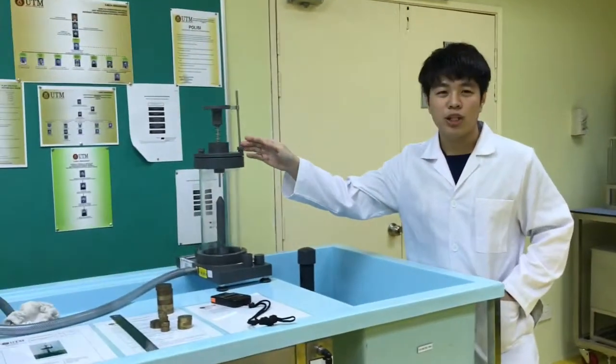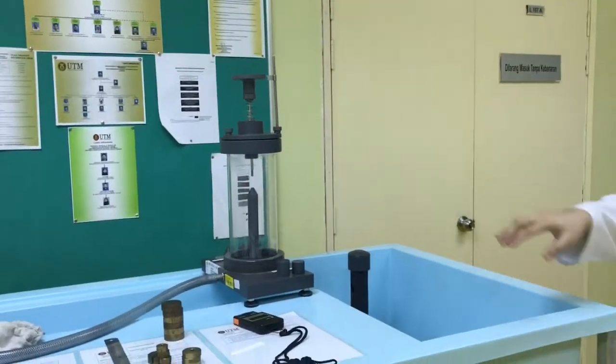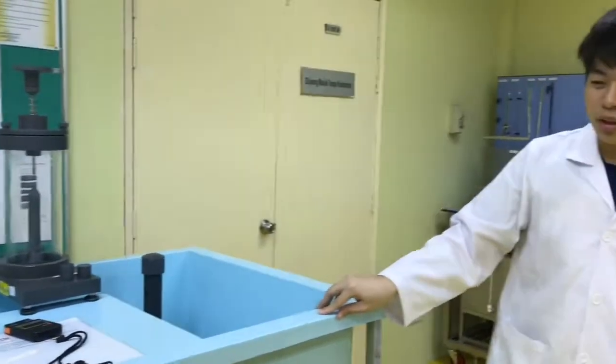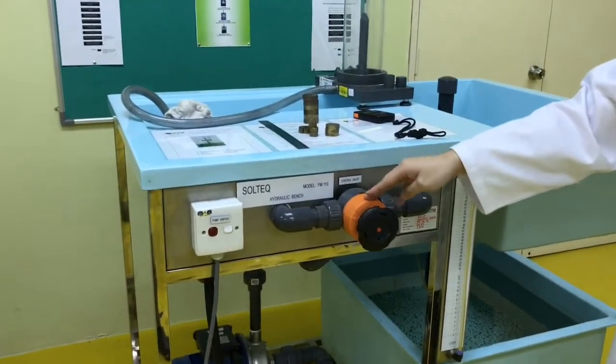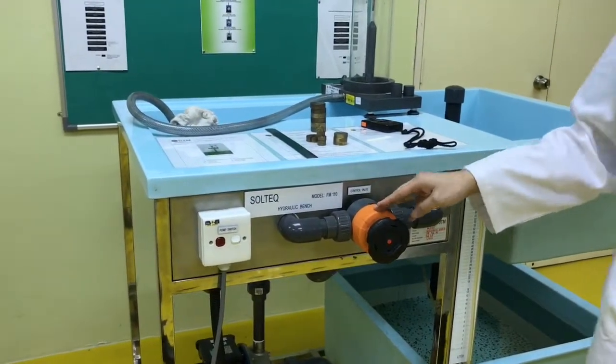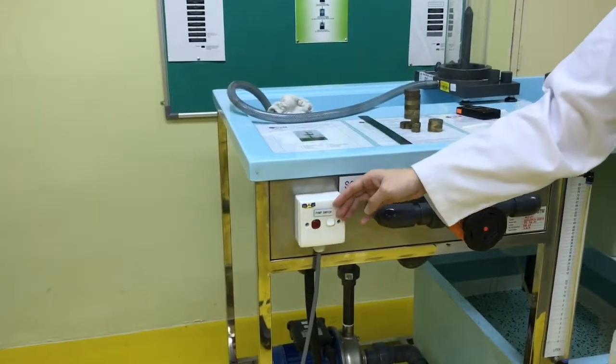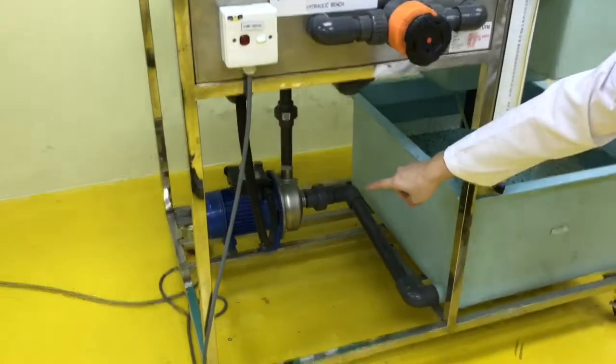Now for the experiment, I would like to introduce the apparatus that we are going to use. First, you need an impact of jet apparatus connected with the hydraulic bench, which consists of a control valve that controls the water flow rate. The pump switch will turn the water pump on and off.